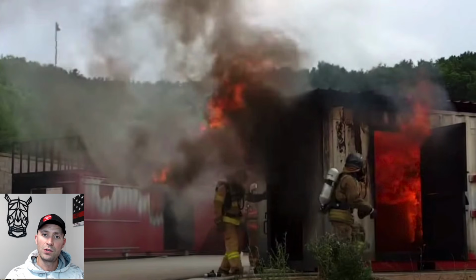But because that house is closed up, eventually it will eat through all of that oxygen and begin to starve itself out. That's what they're trying to simulate here. They're closing the doors to try and starve this fire of oxygen.